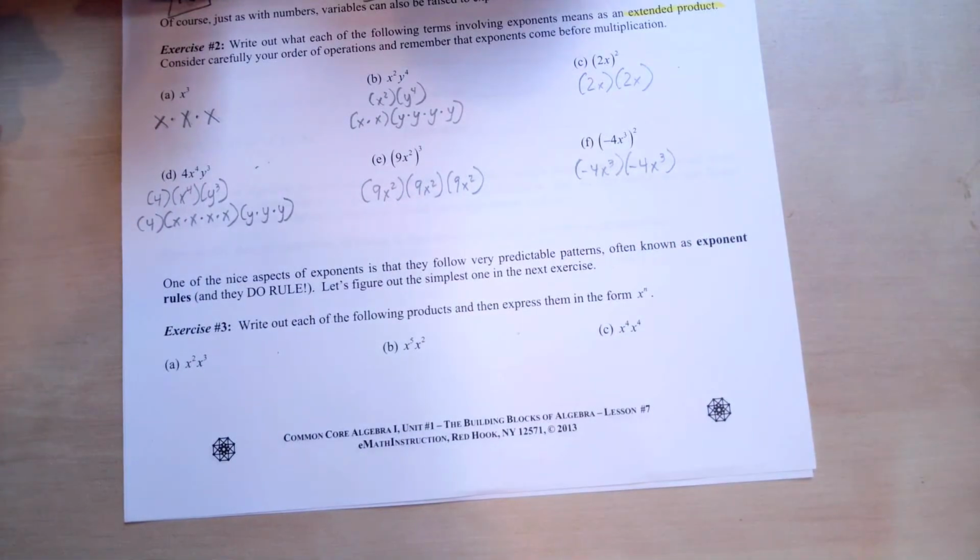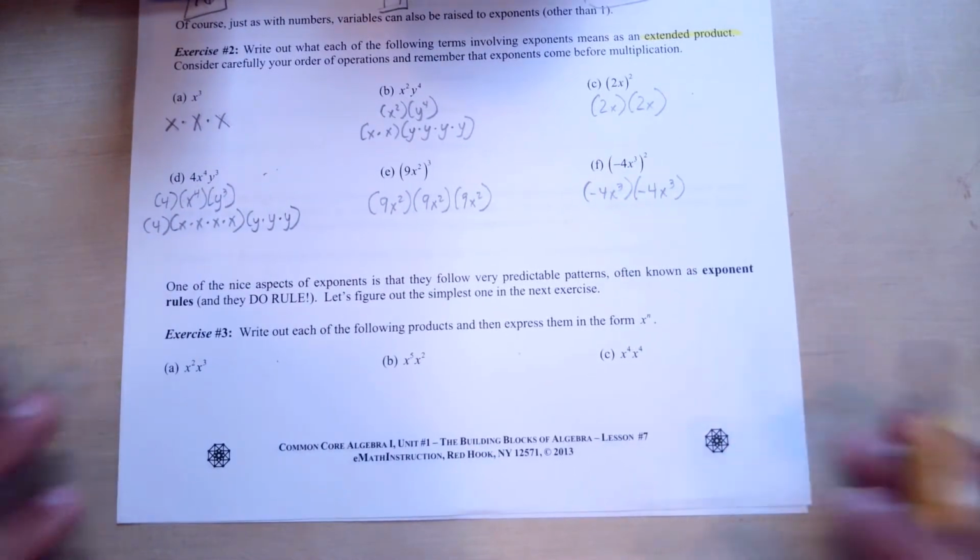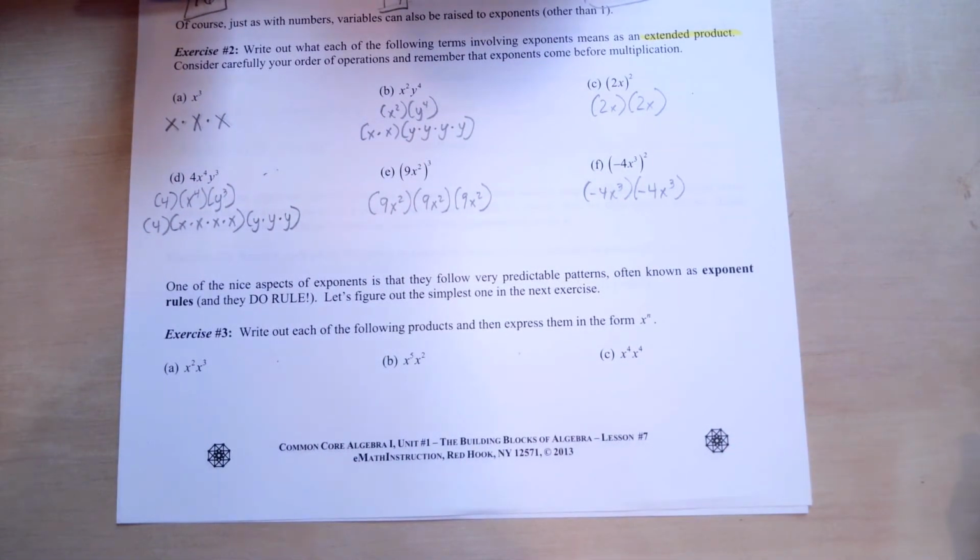And we are done. That's it. Okay, now moving on to exercise number 3.